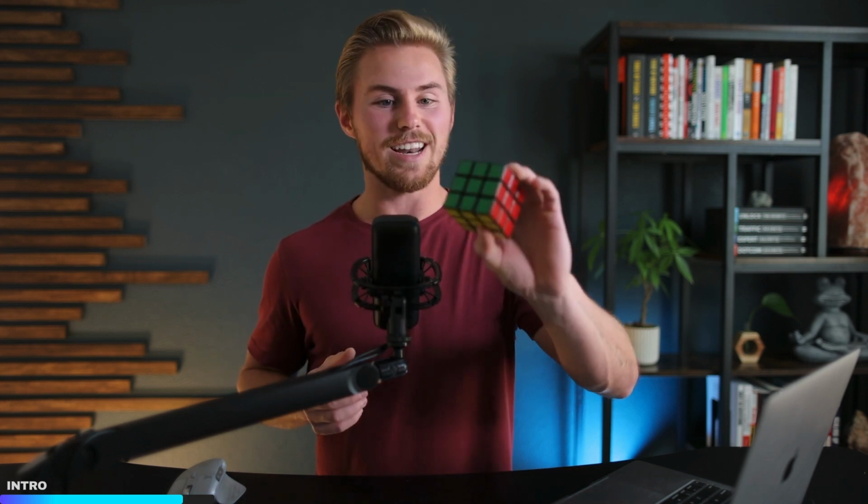And I almost got kicked out of math class in seventh grade because I just kept bringing this little cube to class, and the teacher was like, "Hey man, you need to pay attention to what's going on here." And I quickly discovered that through this learning process, it wasn't magic.